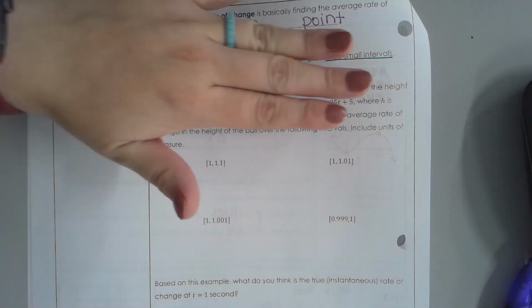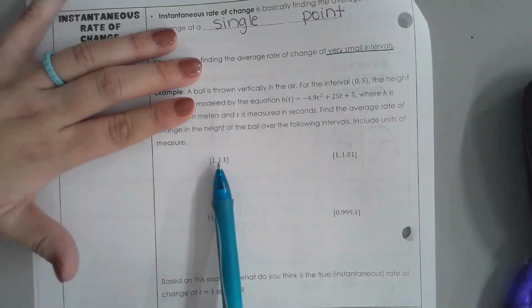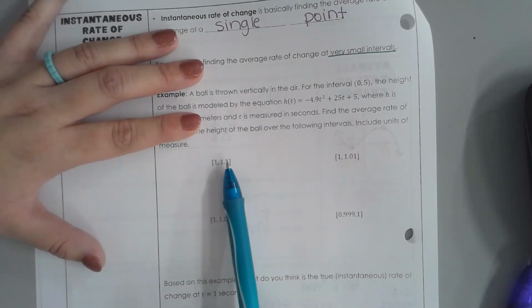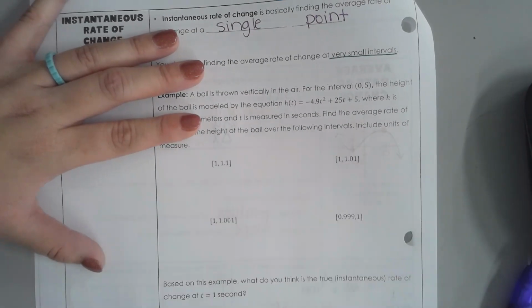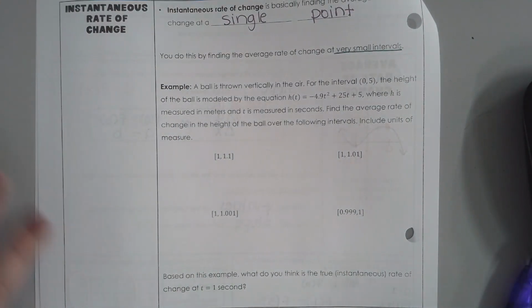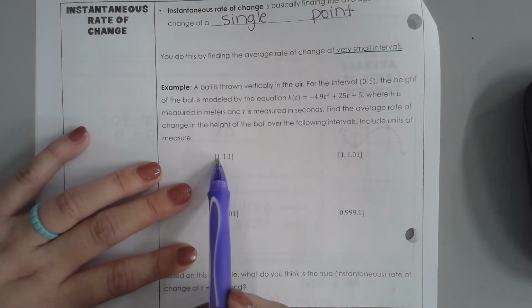Right now I'm not asking you for the instantaneous because I want to show you how being off from 1 to 1.1, you're going to get an answer that's different than 1 to 1.01. So we've not done equations yet. This is my x value. The first one is my a.